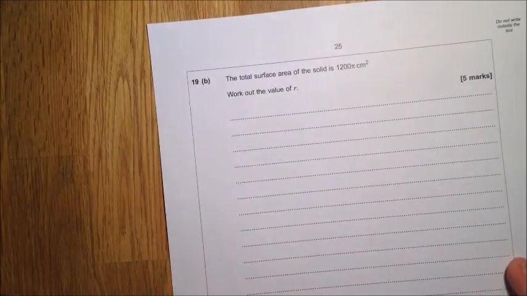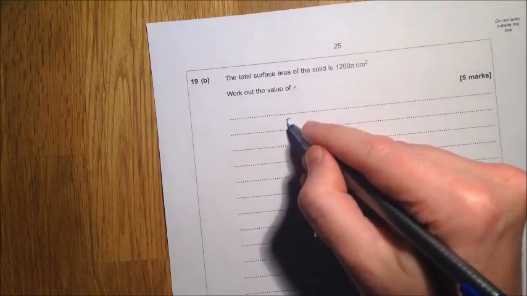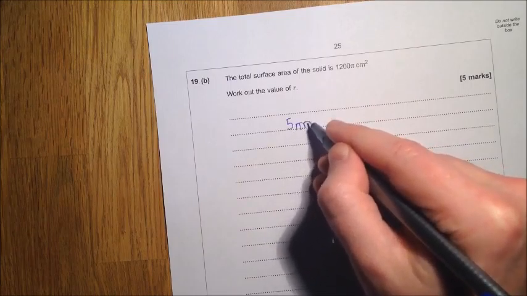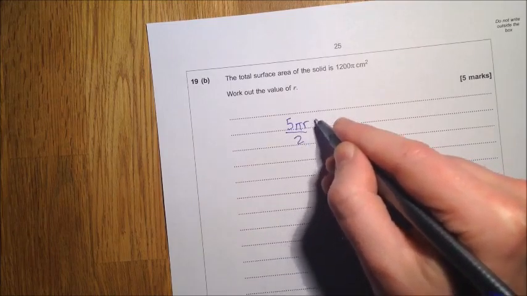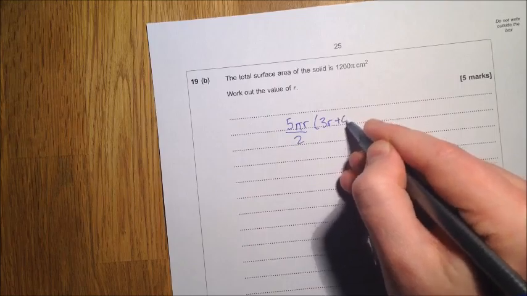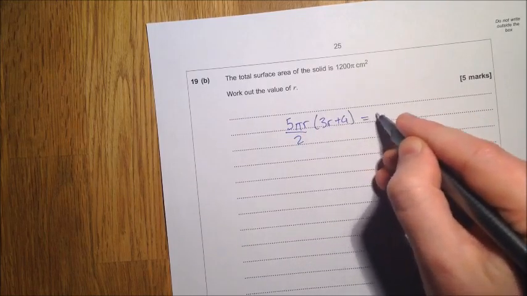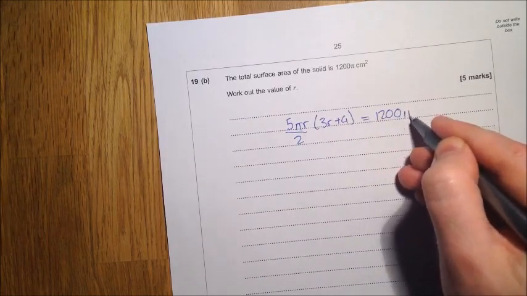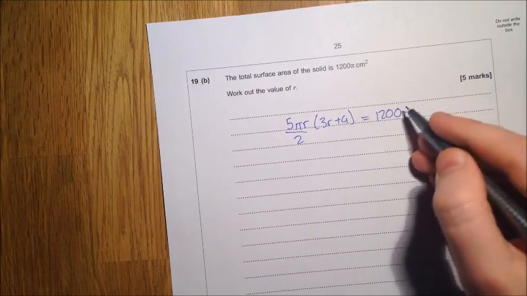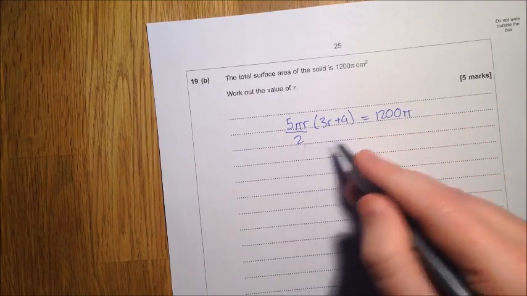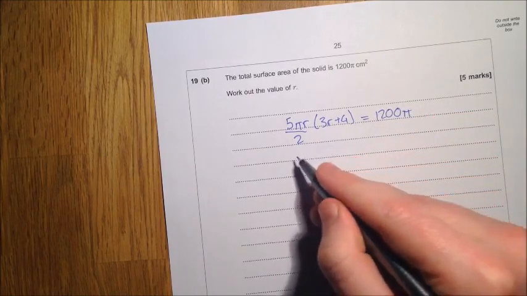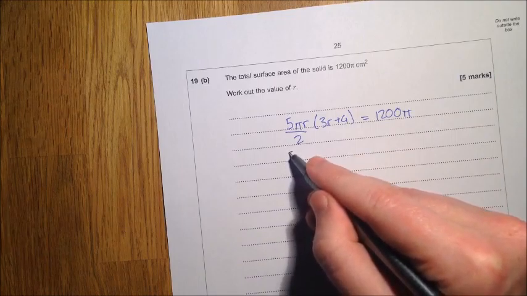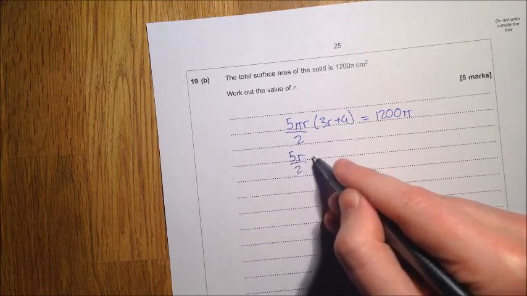Okay, the next bit refers to the previous bit. The previous bit had a formula for the total surface area of 5 pi r over 2 times (3r plus 4), and we're told that it comes to 1200 pi. Now I can do some cancelling and some multiplying out if I want. So I'm going to divide both sides by pi.